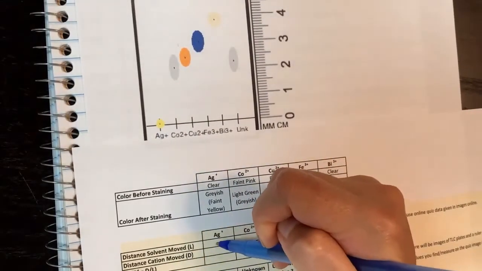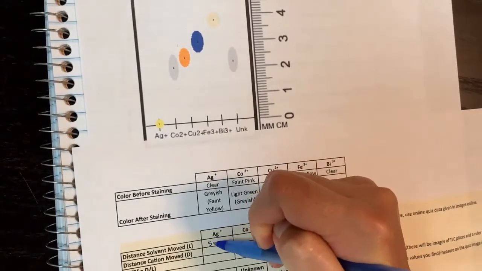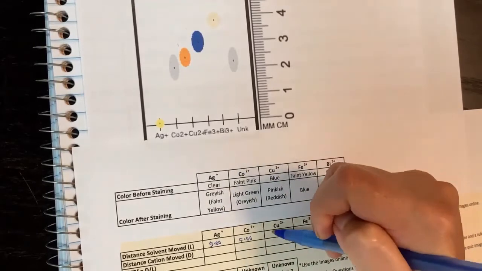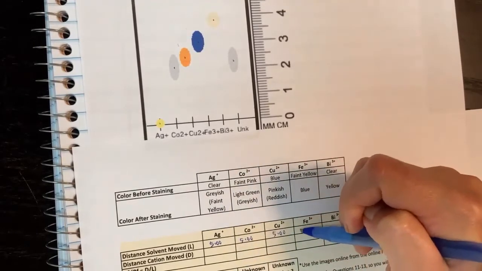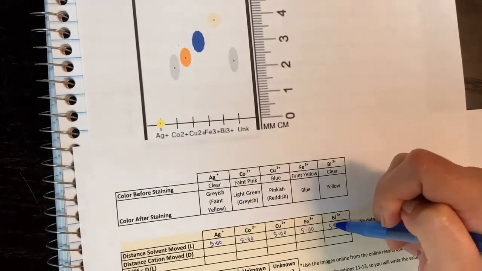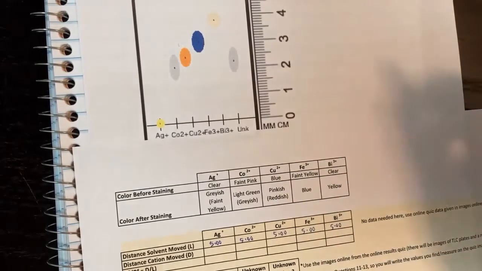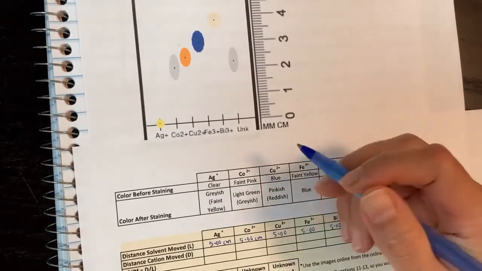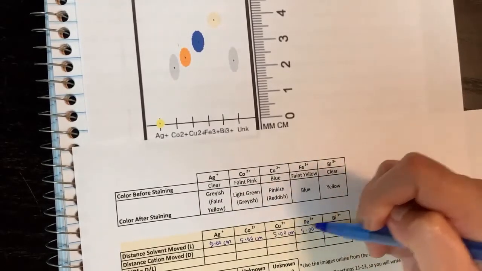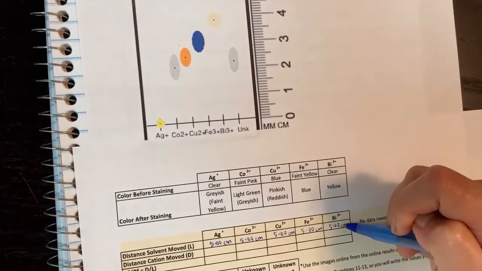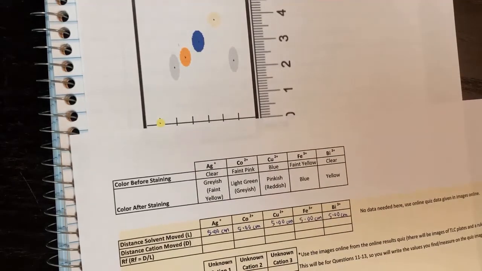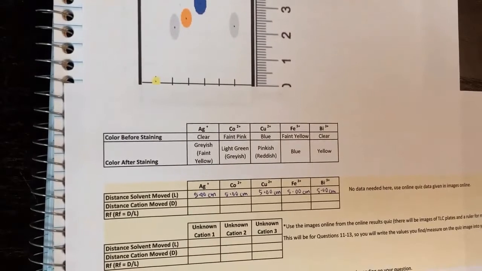So I'm going to fill in 5.00. Everyone is going to have a different number depending on what your quiz gives you, but these will be in units of centimeters. Whenever you do D divided by L, your centimeter units disappear, so your RF has no units, okay? So that's there for that first one.